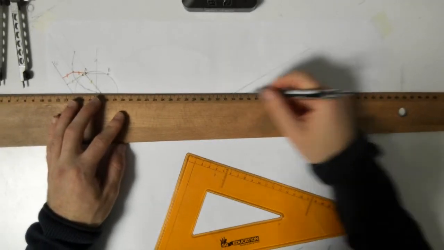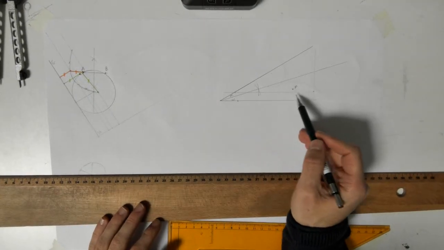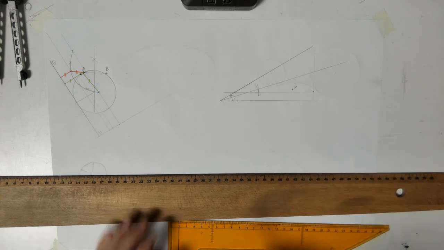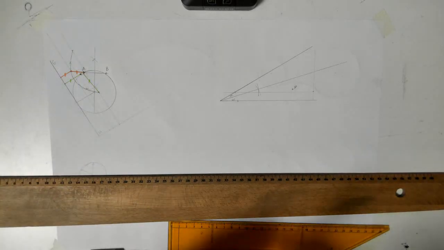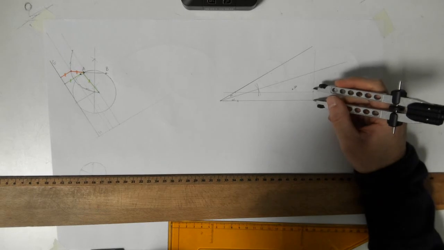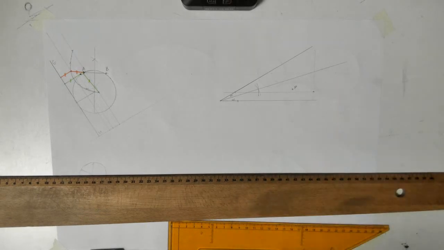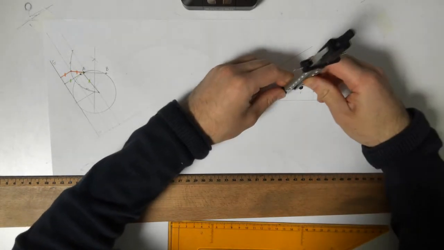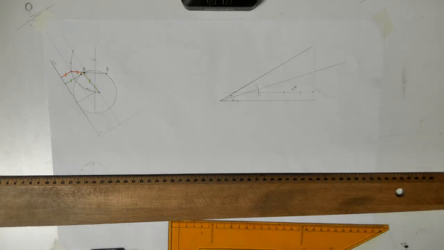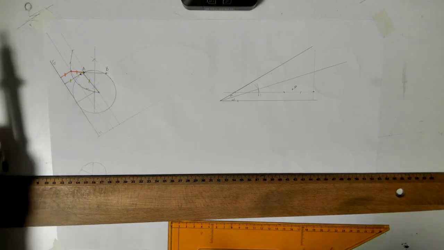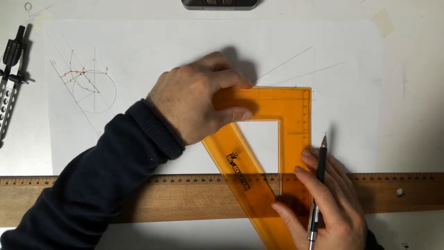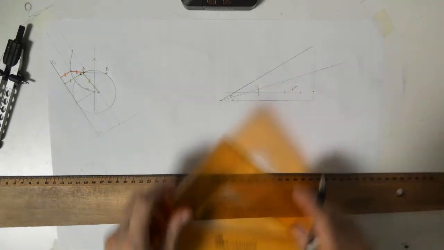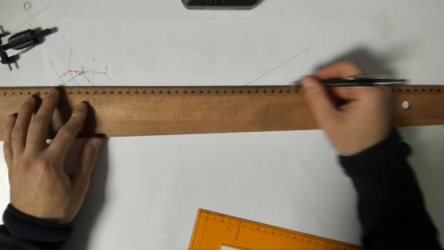First thing I'll do is I'll set maybe 10 mil. So that point there, that line is always going to be 10 mil away from this line here. Now what I need to do is take a radius of 10, because I want to find my 2 points that are also 10 mil away from P. So I have a point here and a point there. Next thing I'm going to do is set 20. So I'm going to go 20 mil away. So I'm going 20 mil away from the line.